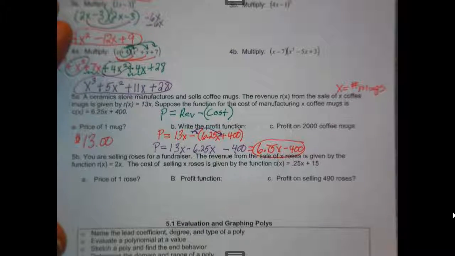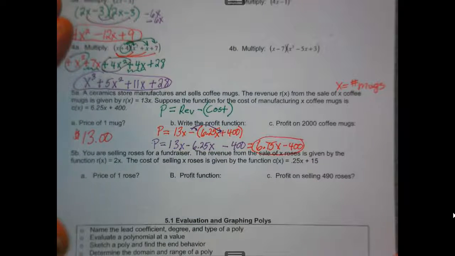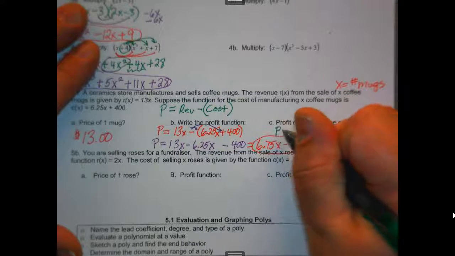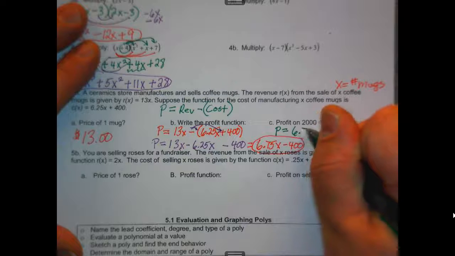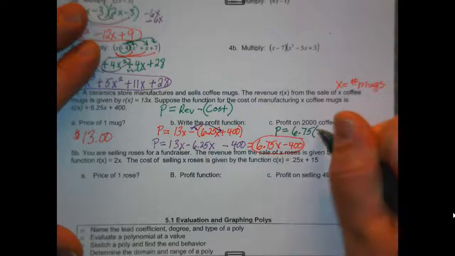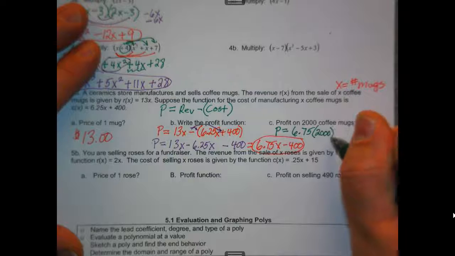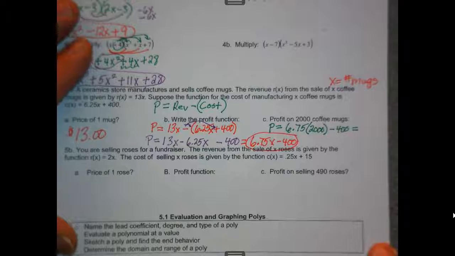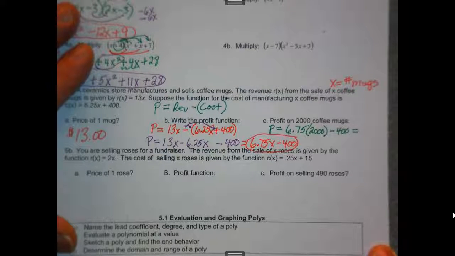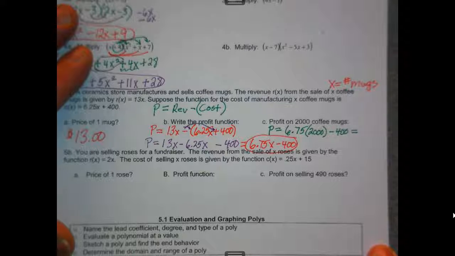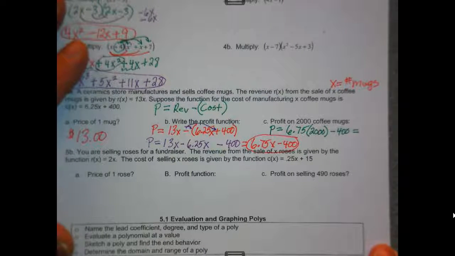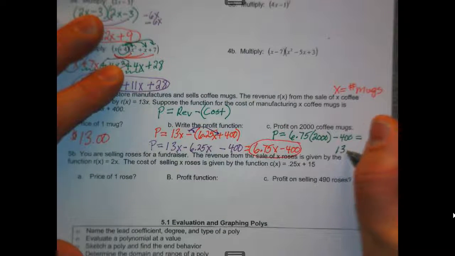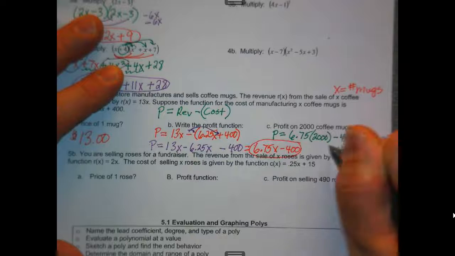And then C, they want us to know what the profit is on 2,000 mugs. That's pretty easy. My profit's going to equal 6.75 times x, where x equals 2,000, minus 400. And my profit is $13,000 and $100. Very good.